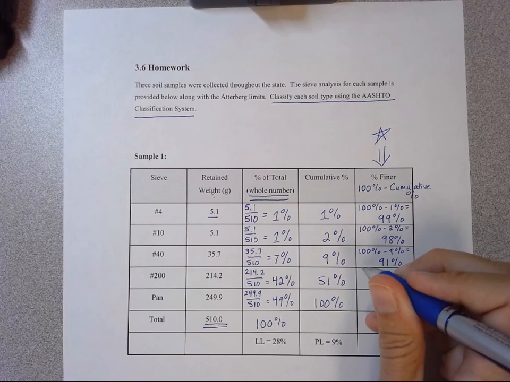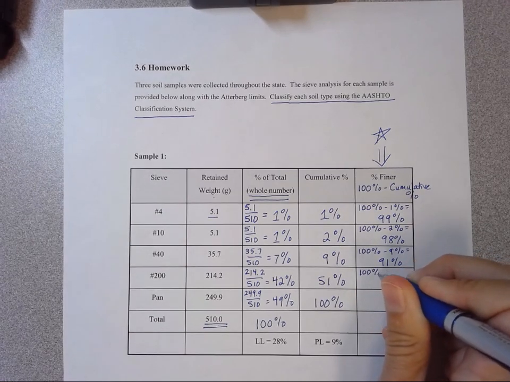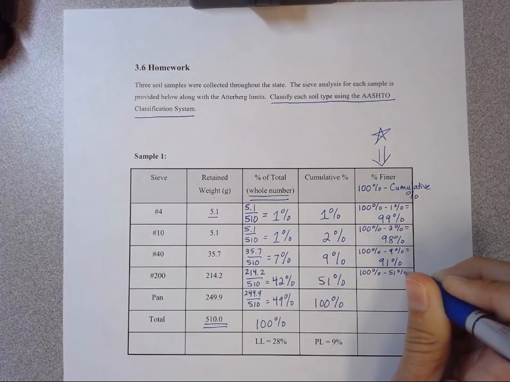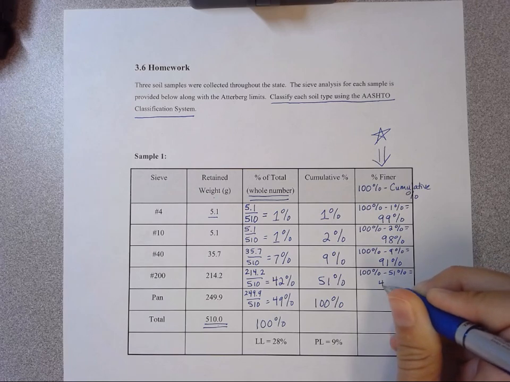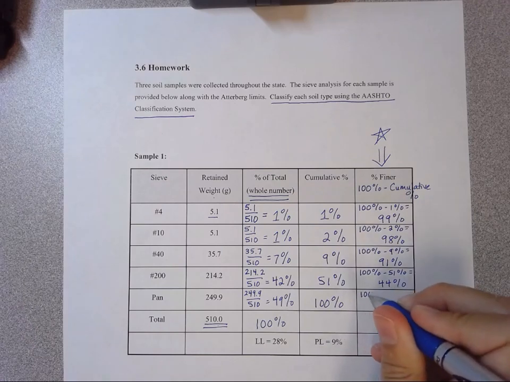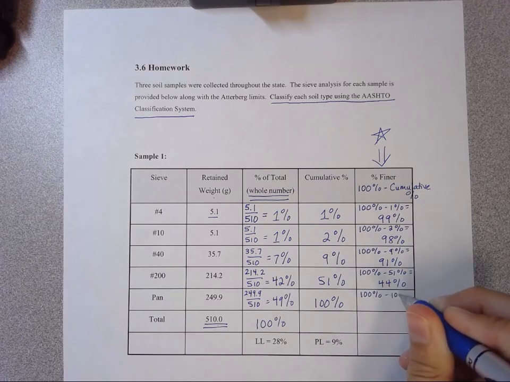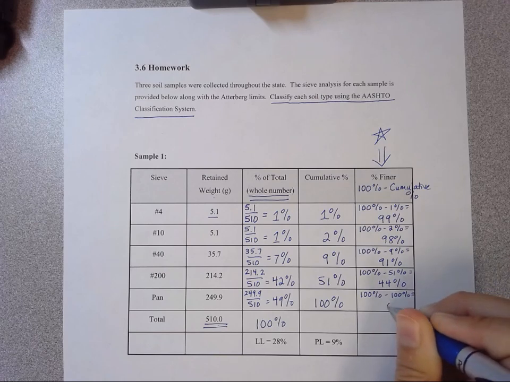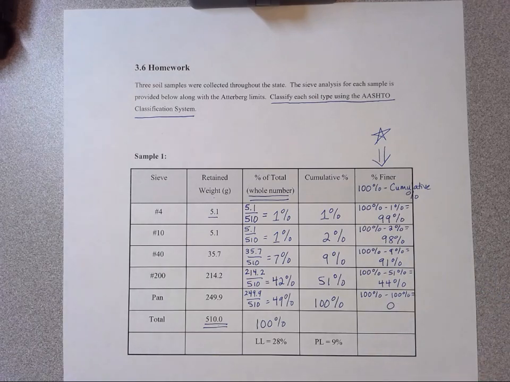Number 200 sieve, 100% minus 51%, so that's 44%. And if you want to, for completeness, for the pan, it would just be 100% minus 100%, and that's 0. Okay, nothing's finer than the pan because the pan catches everything that is in the sample.